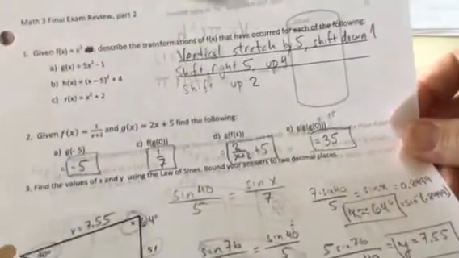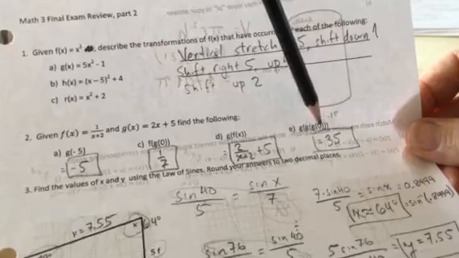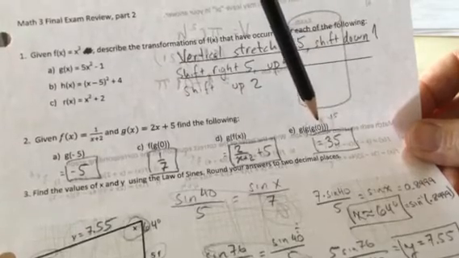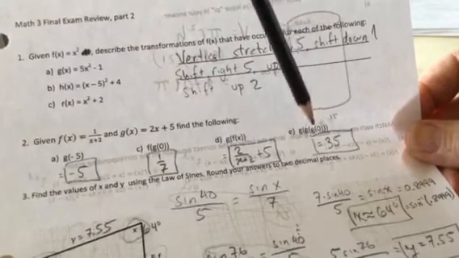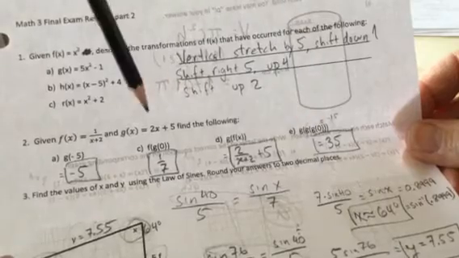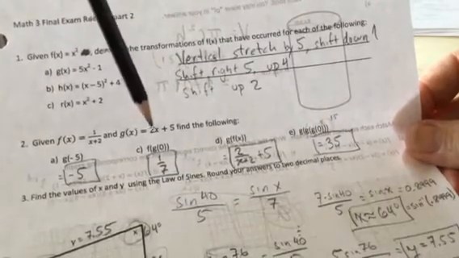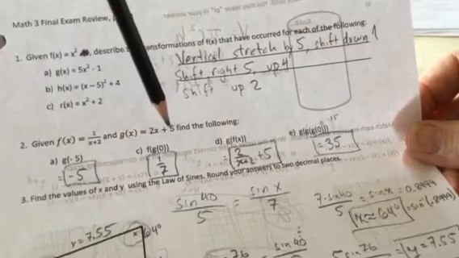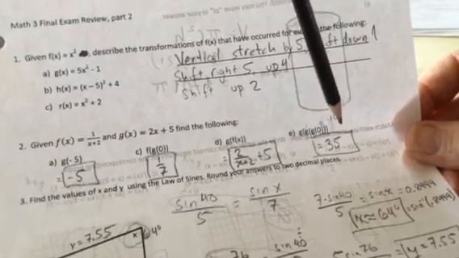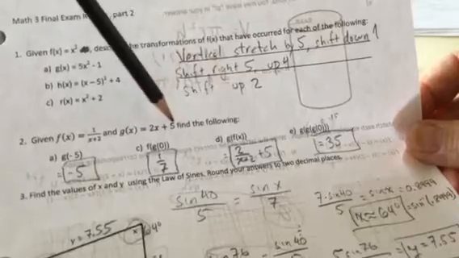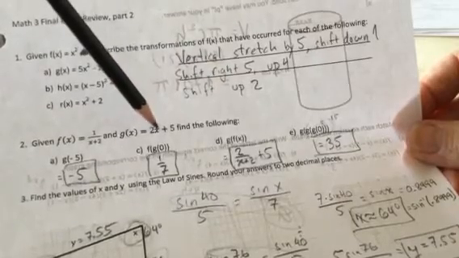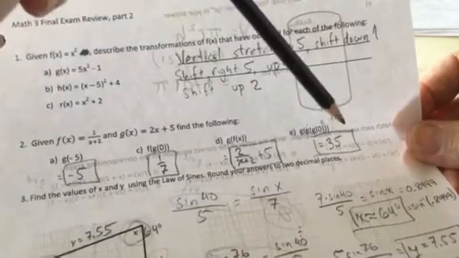The last one is a little bit more complicated. We're going to take g of 0, so I'll put 0 into the g function. That gives me 5. Now I take 5, put it back into the g function. That's 2 times 5 plus 5 is 15. Now finally I take 15, put it back into the g function again. And that gives me 2 times 15, which is 30, plus 5 is 35.